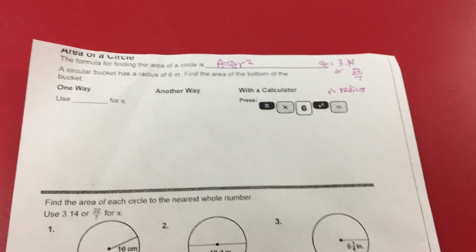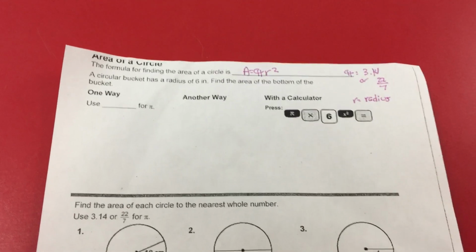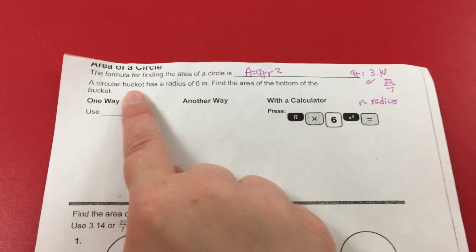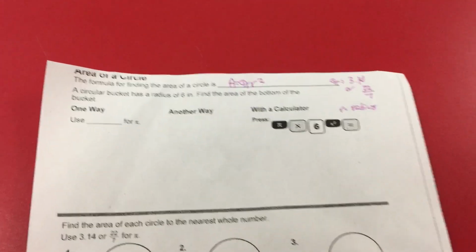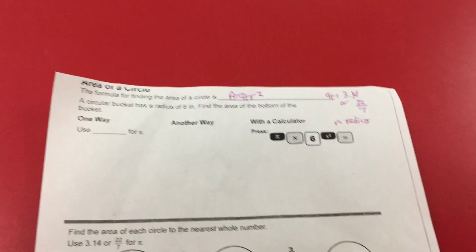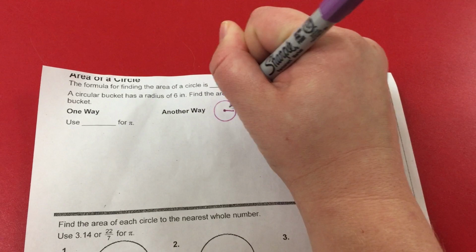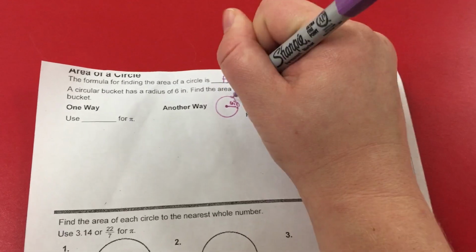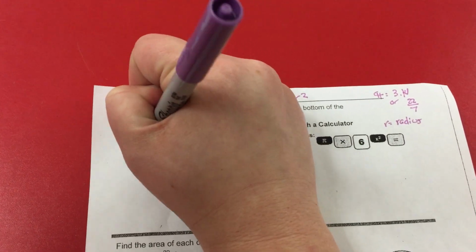So we're going to try two different ways today to find area of a circle, and we're just using a formula, so I'm not really going to get too into this. This is telling me that a circular bucket has a radius of 6 inches. They want to know what is the area of the bottom of that bucket. So basically I have a circle with a radius, from the center to the outside, of 6 inches. They want to know what is the area of that circle. The first way we're going to do it is to use 3.14 for pi.